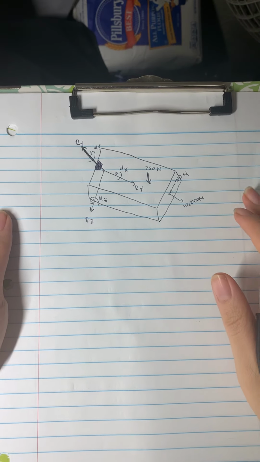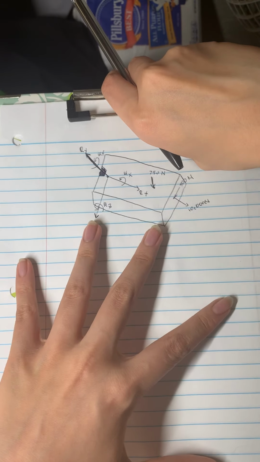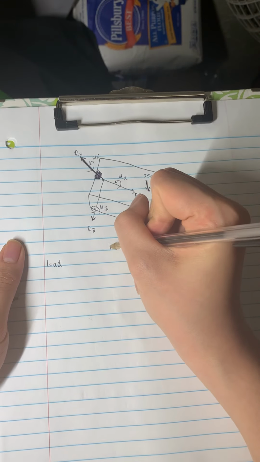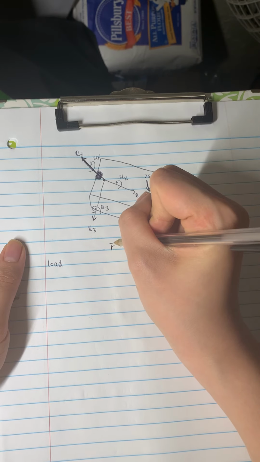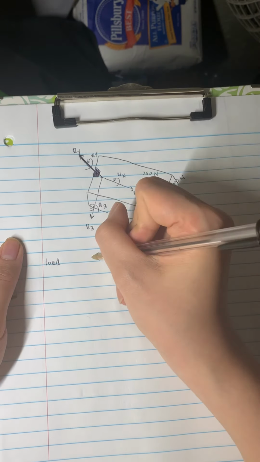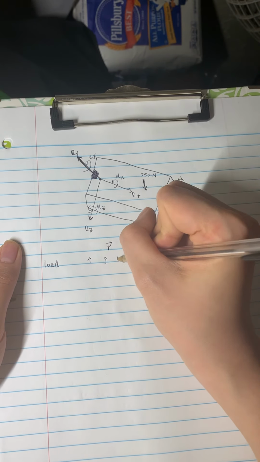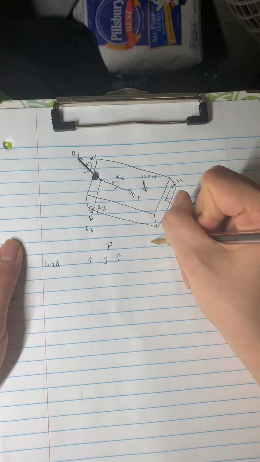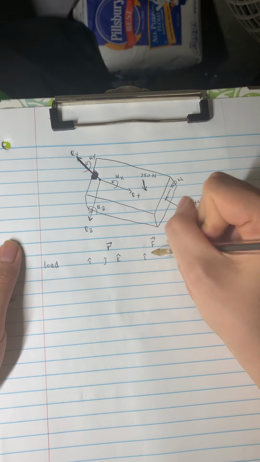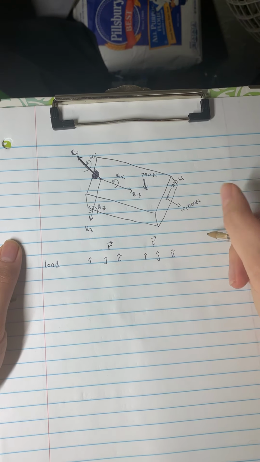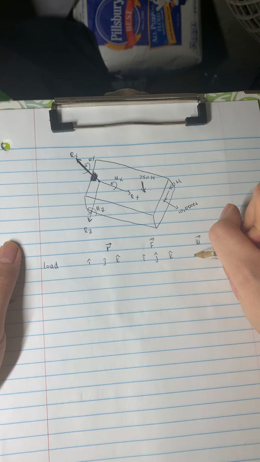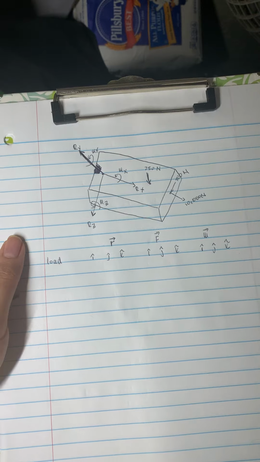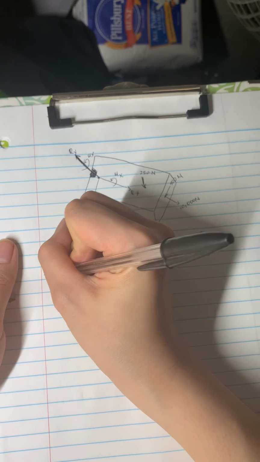So next, I'm going to make a table of the load in order to find the direction of I, J, K for the vector R, and the same thing for the force. We're going to find it in I, J, K, and the moment in I, J, K. So first things first, we're going to find it for the 750 Newton.